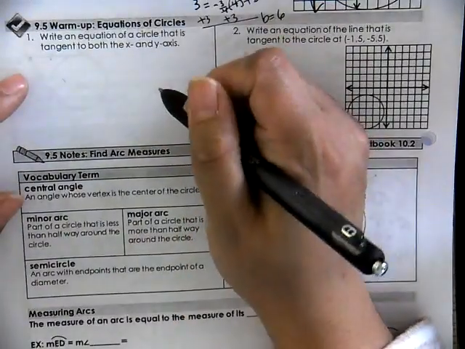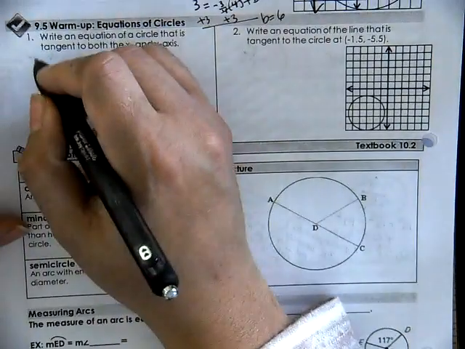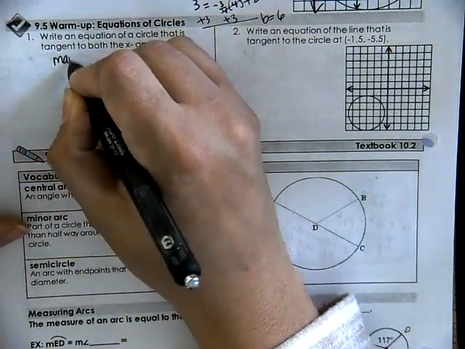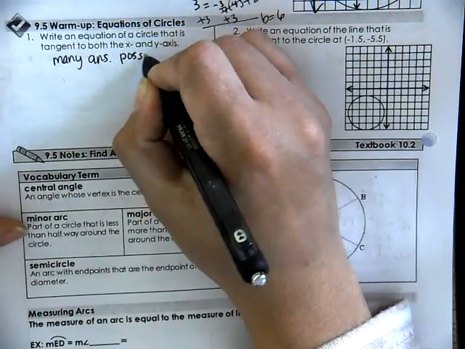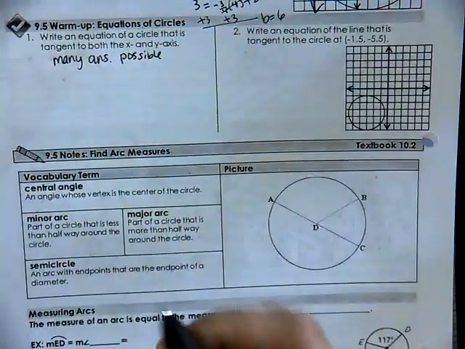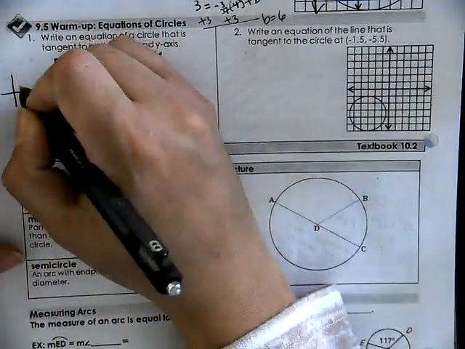So number 1 just says, write an equation of a circle that's both tangent to the x and the y-axis. There are many answers possible here. That's why your answer could be different from mine. If you want to take a minute and write your own, that would work too, but I'll go ahead and draw a sketch of what this means.